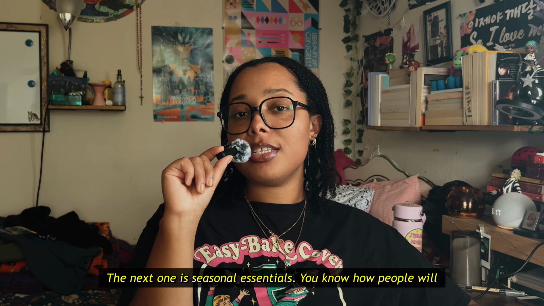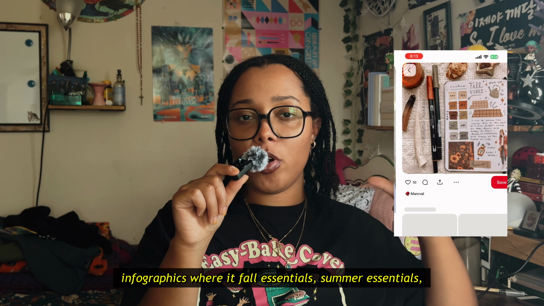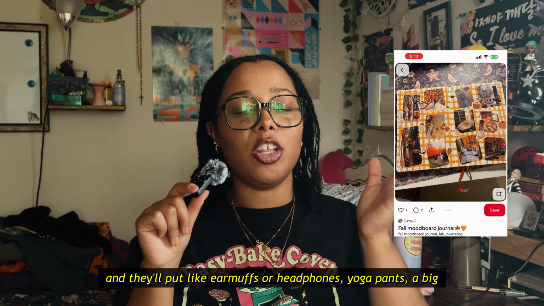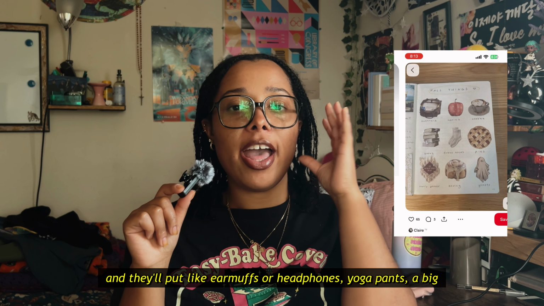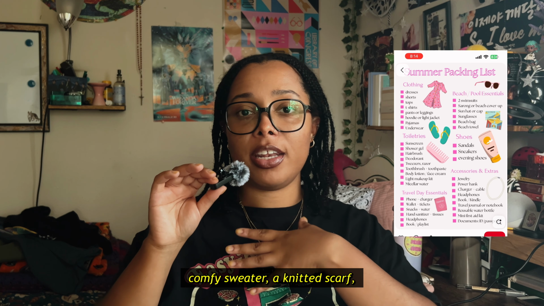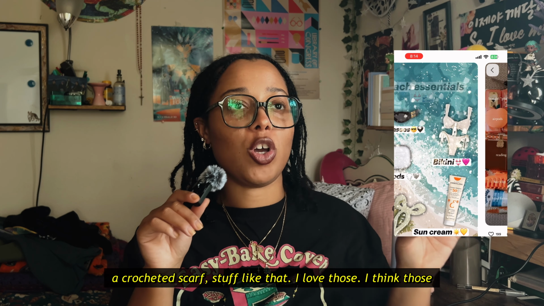The next one is seasonal essentials. You know how people will do those little cute infographics where it's fall essentials, summer essentials, spring essentials, and they'll put like earmuffs or headphones, yoga pants, a big comfy sweater, a knitted scarf, a crocheted scarf, stuff like that. I love those. I think those are so cute.